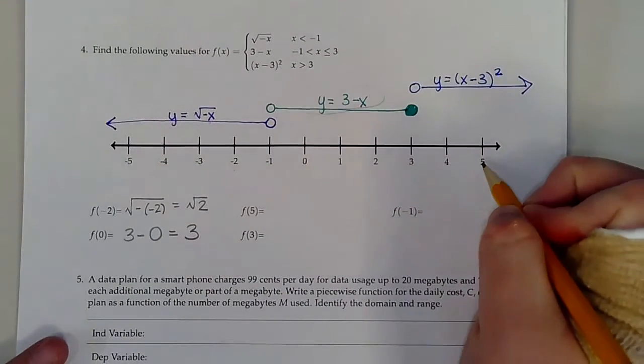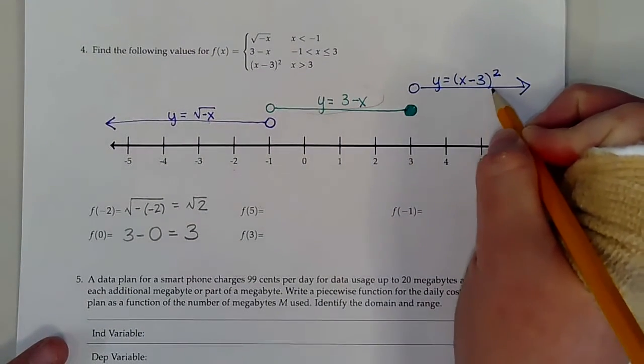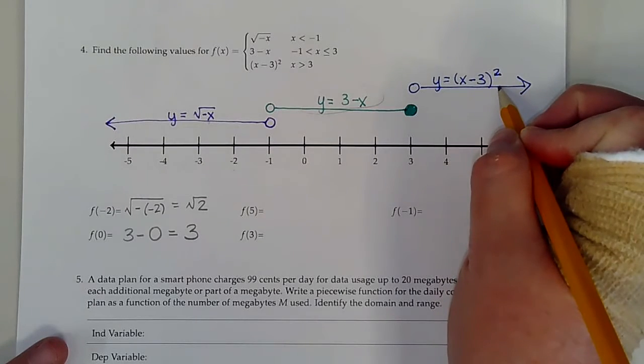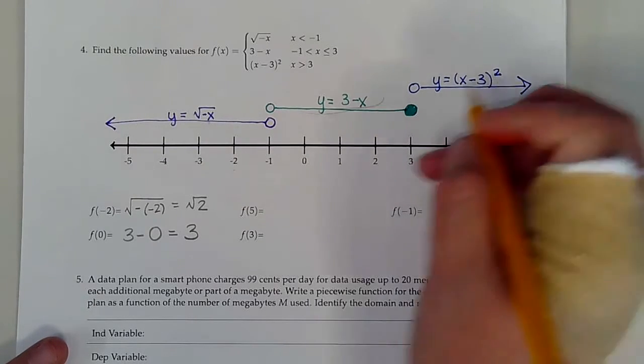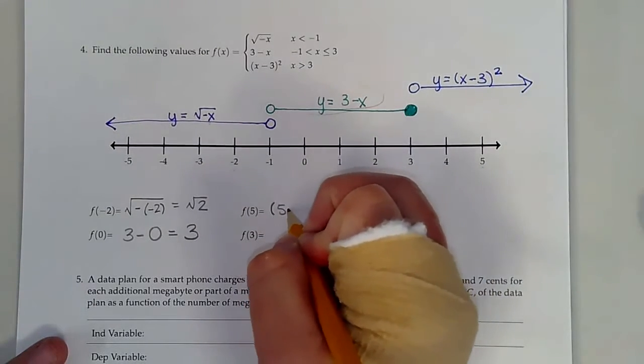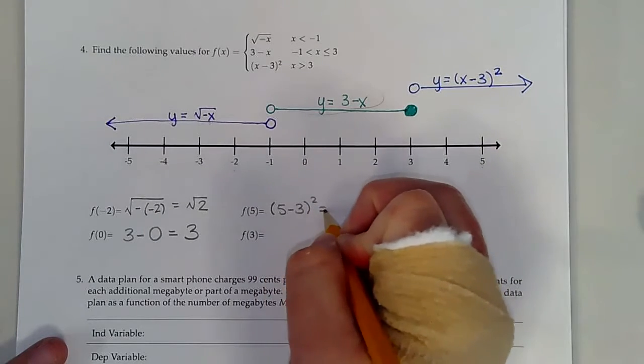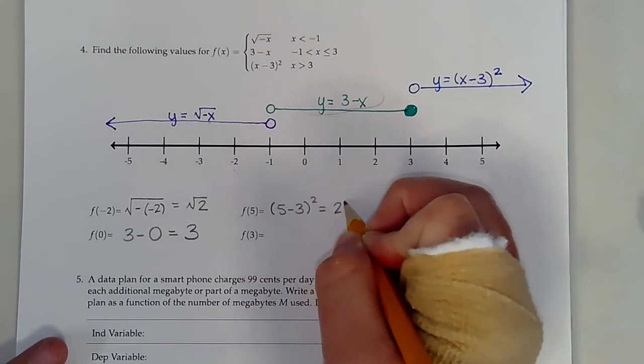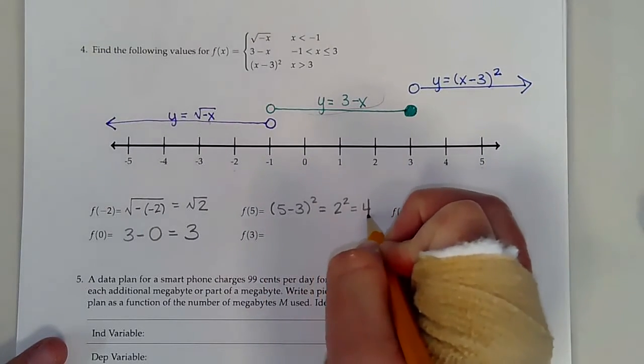F of 5, so here's x is equal to 5, which means I'm going to be using this blue function here. The quantity x minus 3 squared. So I'll write 5 minus 3 squared. So 5 minus 3 is 2, squared is 4.